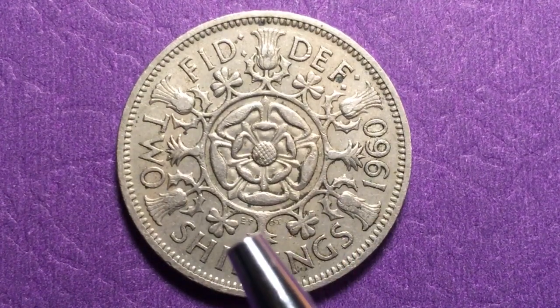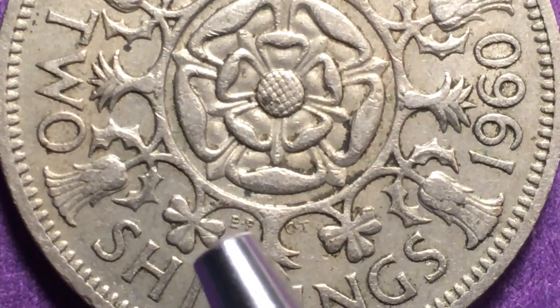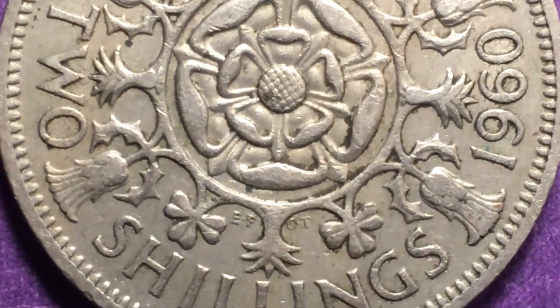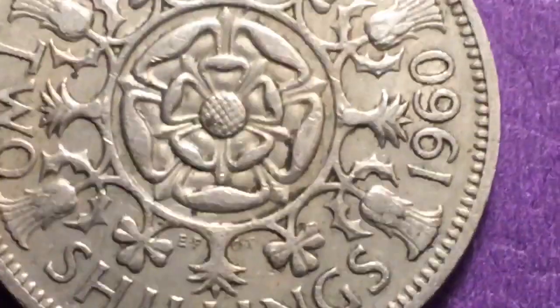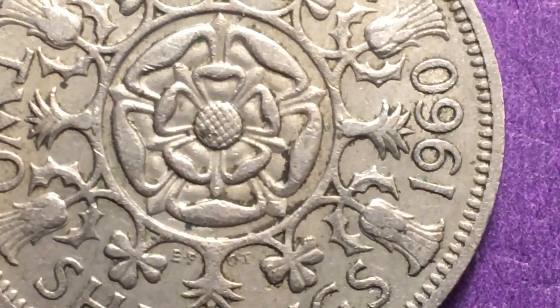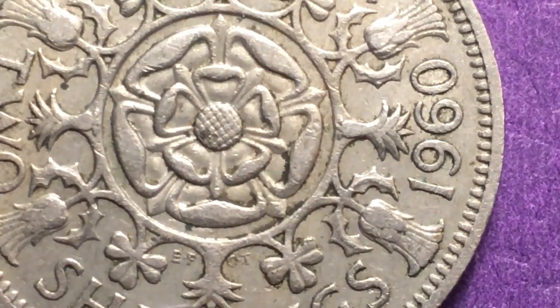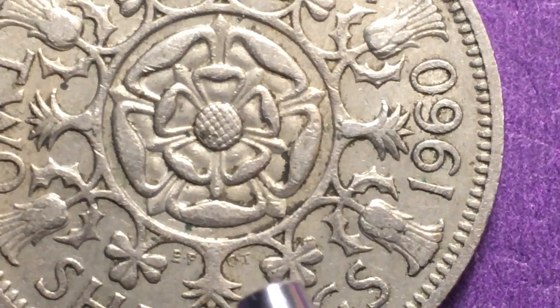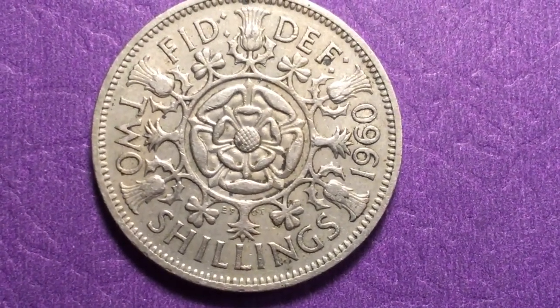Down at the bottom here, if we go way, way deep in, we see that it says EF on this side, and on this side it says CT. I don't know if we can get the angle any better. Not too much better, so let's not get seasick here and just leave the camera alone. So on this side where it says EF, that stands for Edgar Fuller. And this side where it says CT, it stands for Cecil Thomas. And those were the engravers of this back of the coin.